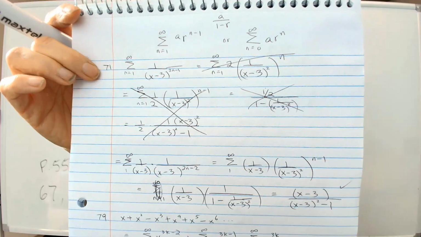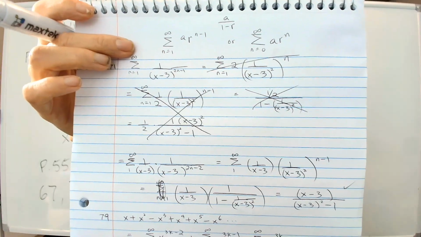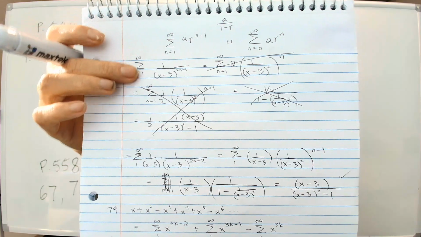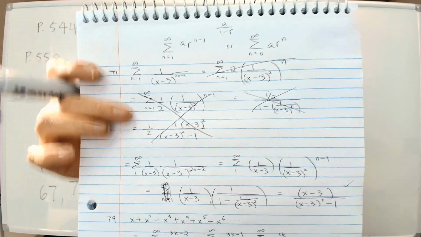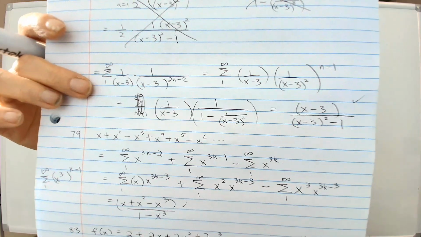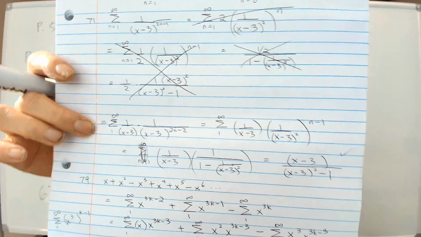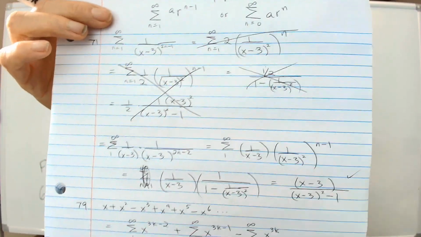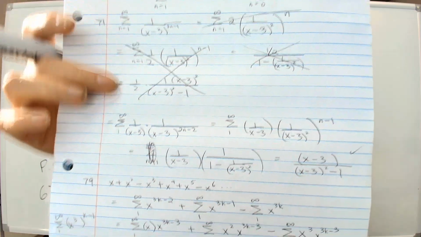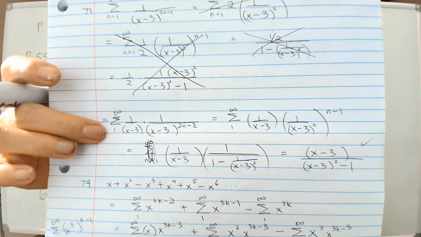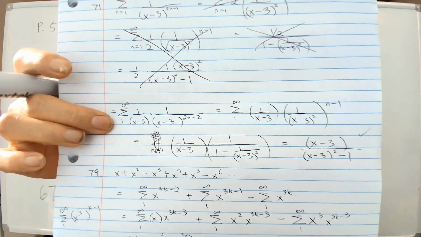Now, in this case, 71, I'm going to start at n equal to 1, because that's what they did. So I'll use this formula. First, I did something and it screwed up, so I had to do it again. So let's see the right part. The right part is to fit this thing into this exact formula where r is x minus 3. So I have to pull another x minus 3 out so that the coefficient comes out right.